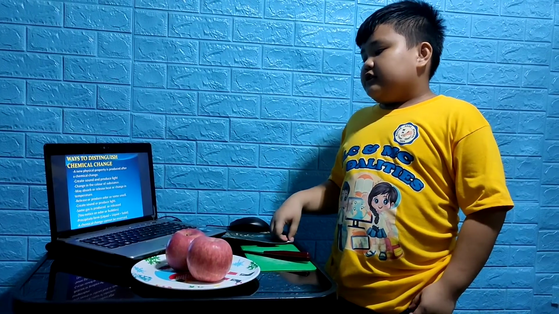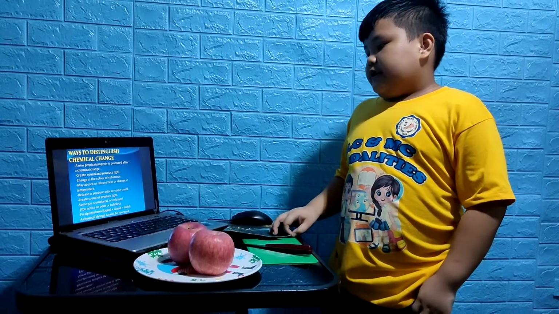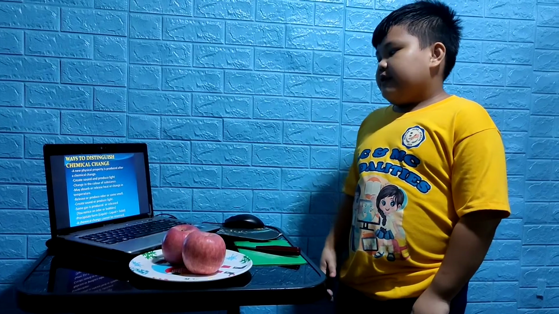Ways to distinguish a chemical change. New properties are produced after a chemical change. Create sound, produce light, change in color of the substance. It may absorb or release heat or change in temperature, release or produce odor or some smell, create sound or produce light. Some gas is produced or released. You notice odor or bubbles. Precipitate: liquid plus liquid equals solid. A chemical change cannot be reversed.